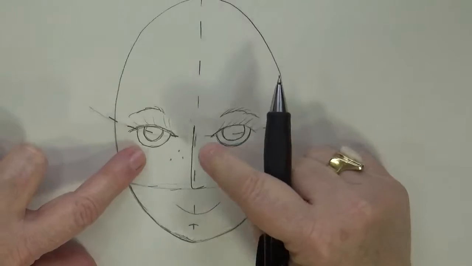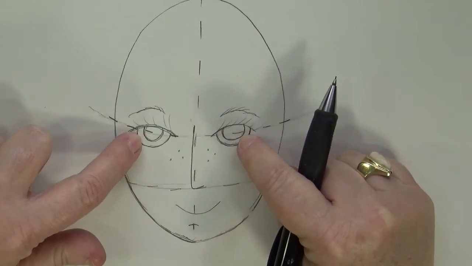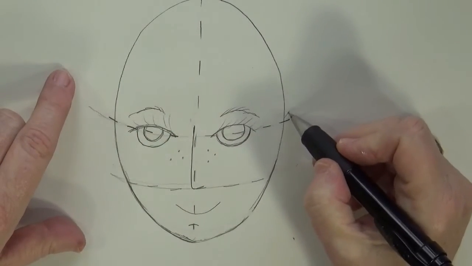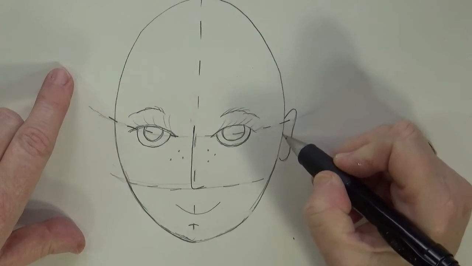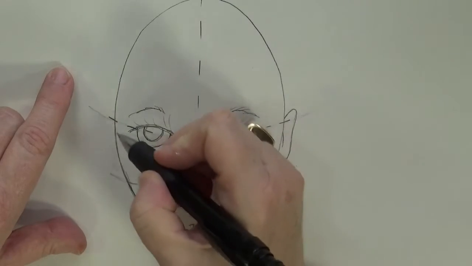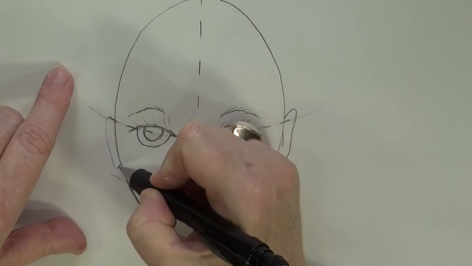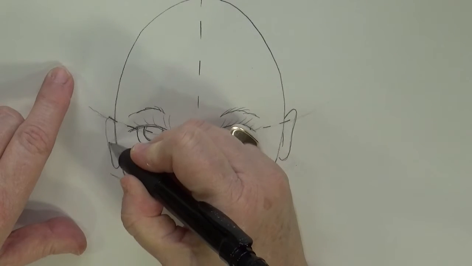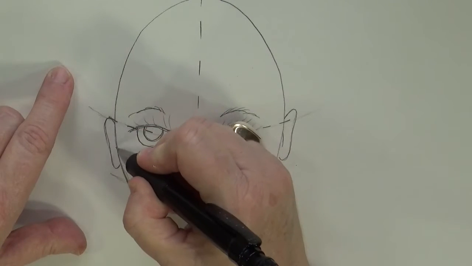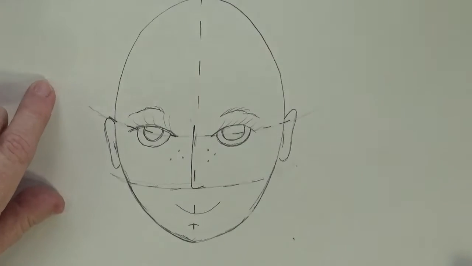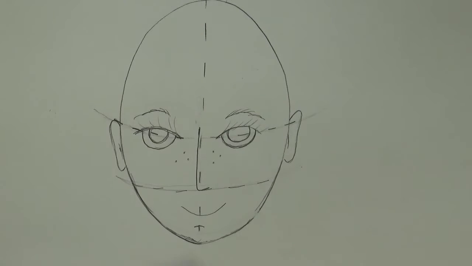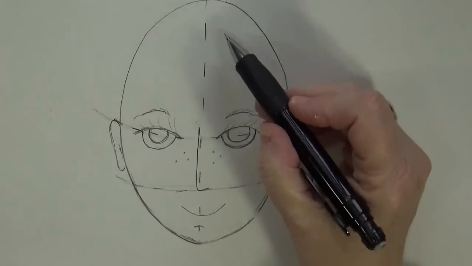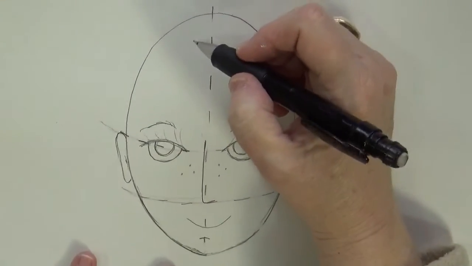My ears come right out from the nose, the eyes, out to the ears, and they typically are located right here along this center area. Most of the time your ears are covered over with hair, unless you are making a male, and then your ears will show. Hair begins not up here, just like this.